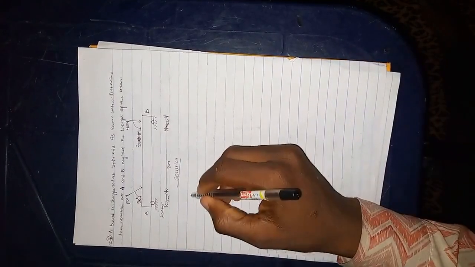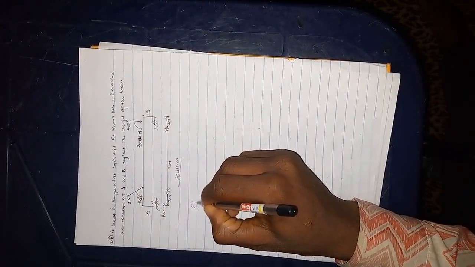The question is, a beam is supported. There is a beam that was supported at both ends as shown below. We were told to determine the reaction at A and B. Neglect the weight of the beam. That is, we were told to neglect the weight of the beam, and this is what we are going to do. That will be summation H.